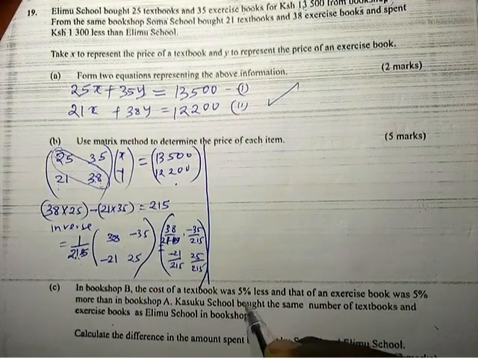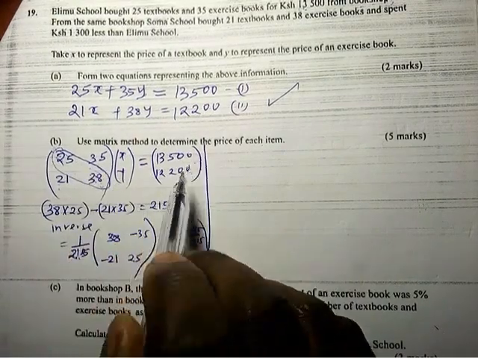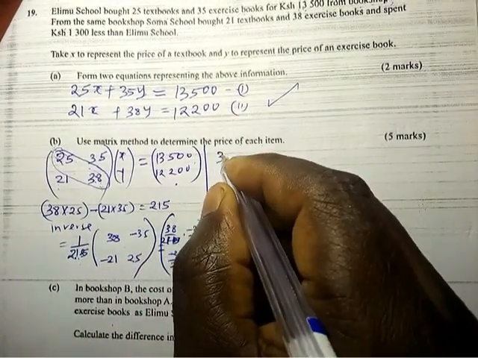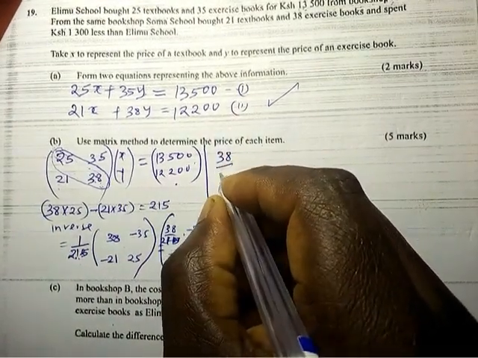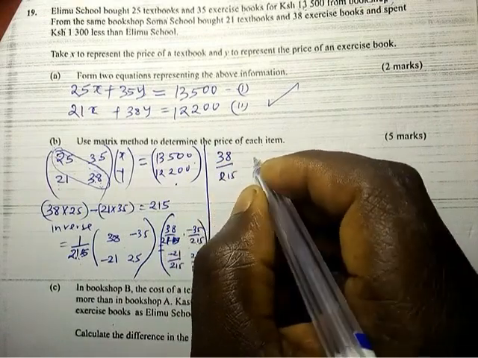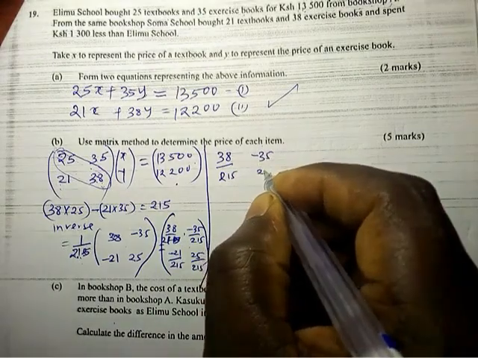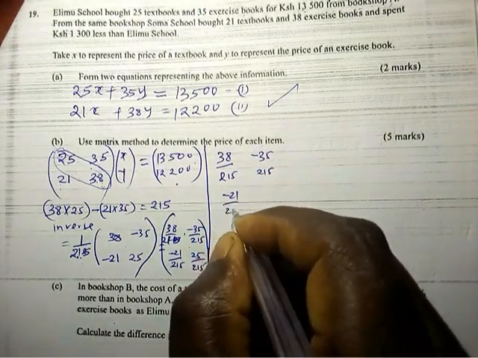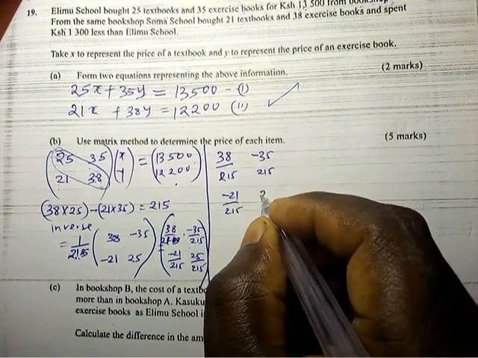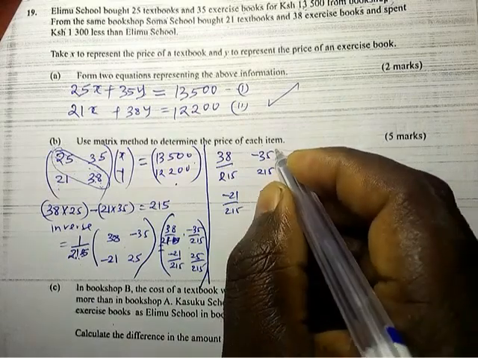So the next thing, you pre-multiply the inverse with the first one and this one. That is now 38 over 215, negative 35 over 215, negative 21 over 215, 25 over 215, which is our inverse.